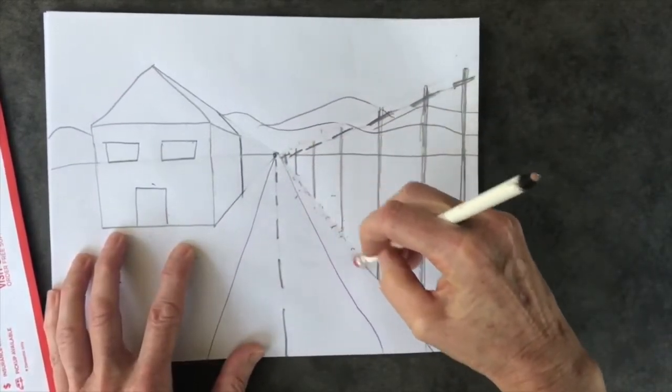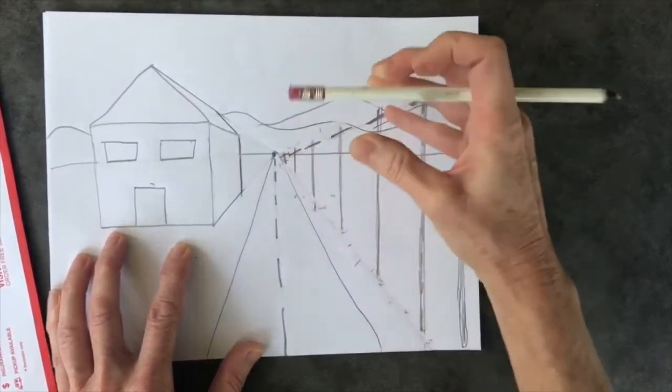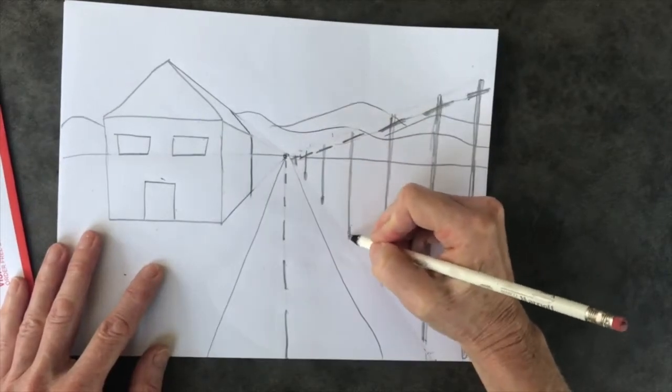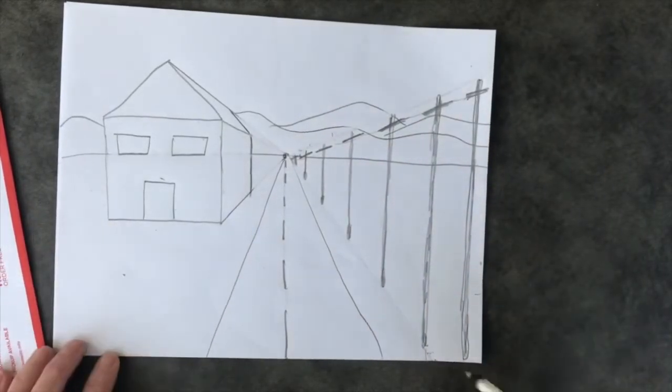Don't forget to erase your vanishing lines when you're done. They're really not part of the picture. They're just to help us know where to put the base of every telephone pole so that it's going towards the vanishing point. But it's not actually part of the scene.